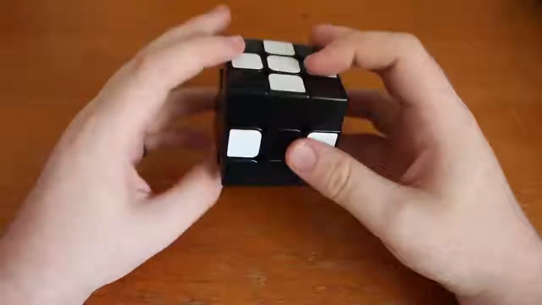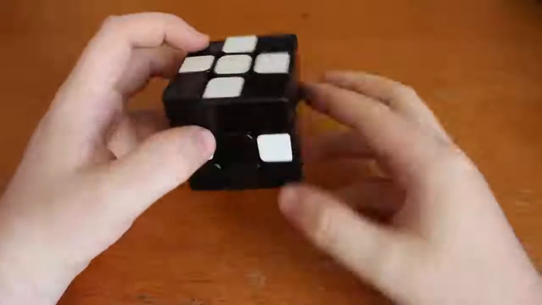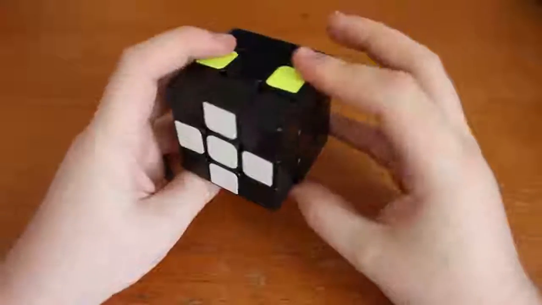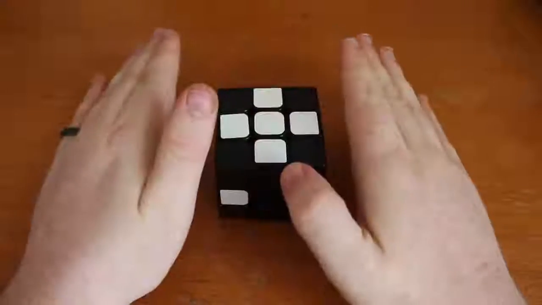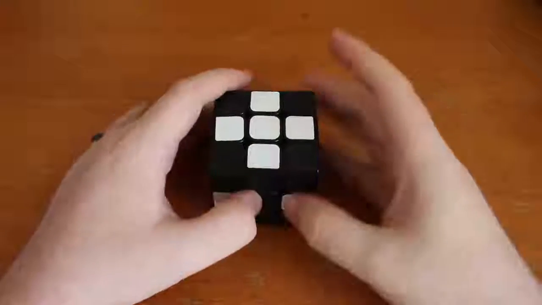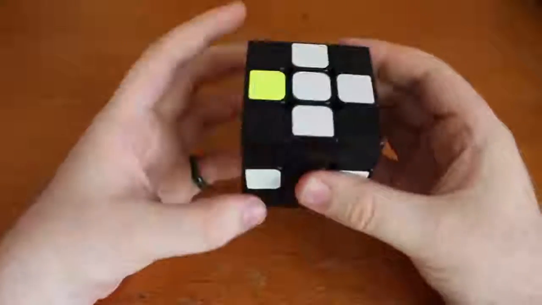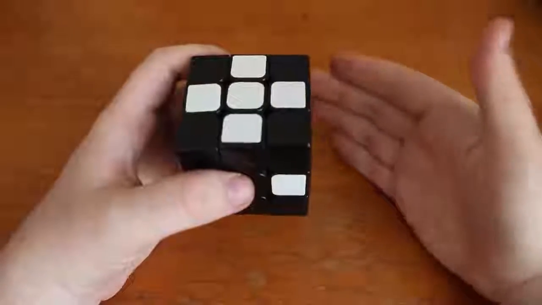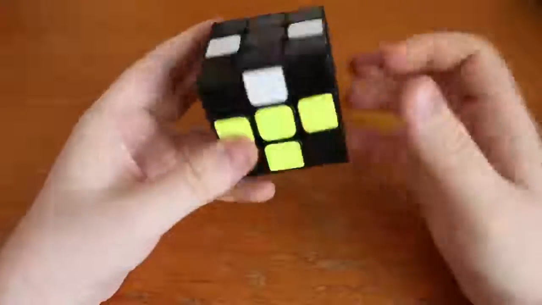If a yellow or white edge sticker is on a yellow or white face, then it's oriented. However, if the edge is in the E slice, then the yellow or white sticker needs to be on the front or back faces. Any other case means the edge is oriented wrong. So what happens when we turn the sides? Well, the top, bottom, left, and right sides make no difference. They don't affect the orientation at all, and a 180-degree turn of the front or back sides doesn't make a difference either.